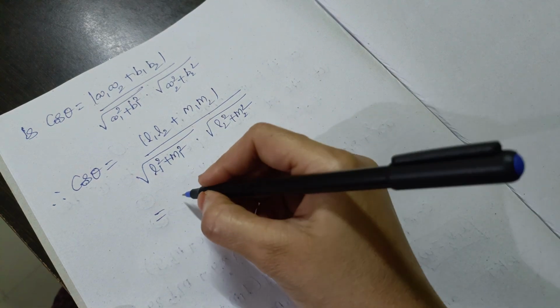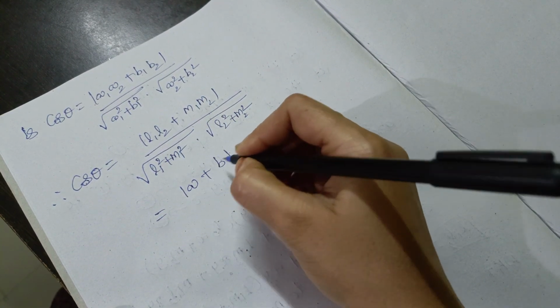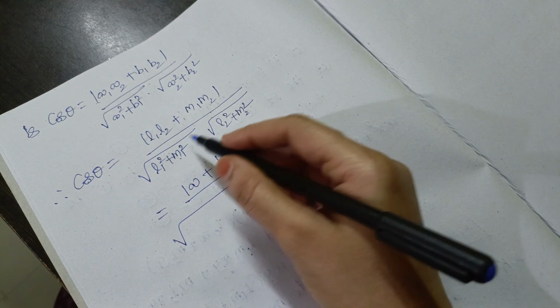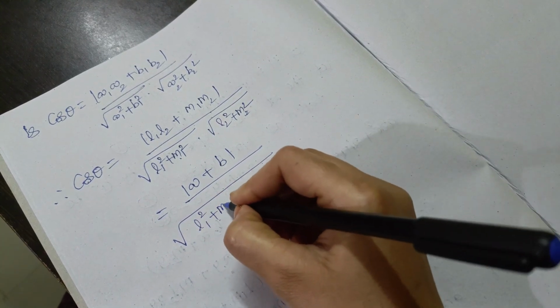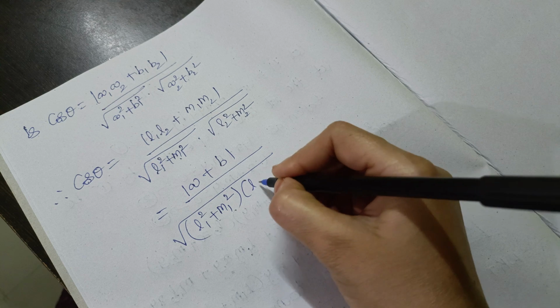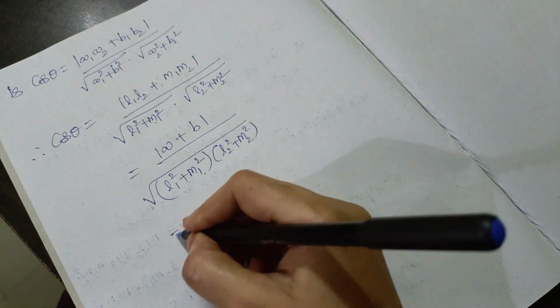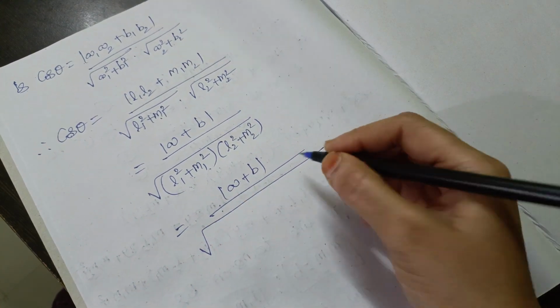So this is equal to, as we know, L1 L2 is nothing but a and M1 M2 is nothing but b. As this is in the form of a root and this is also a root, we can multiply inside: L1 square plus M1 square into L2 square plus M2 square. This denominator part will be very helpful for the rest of the theorems also.